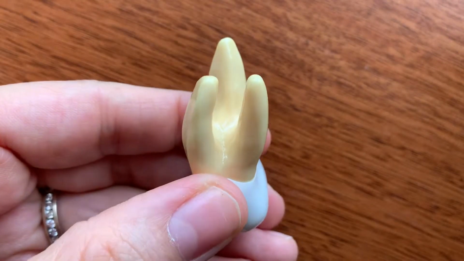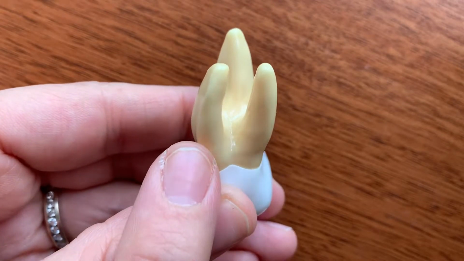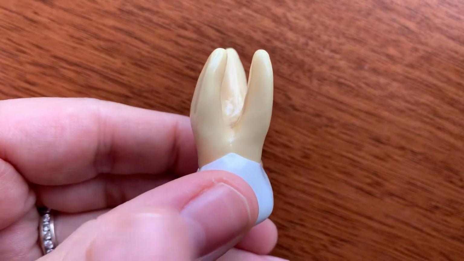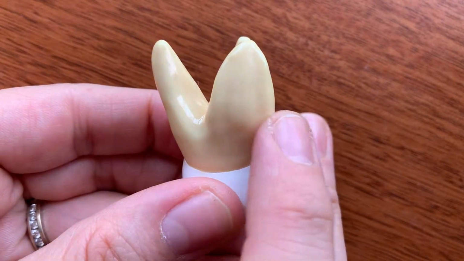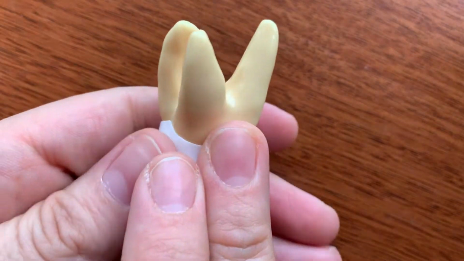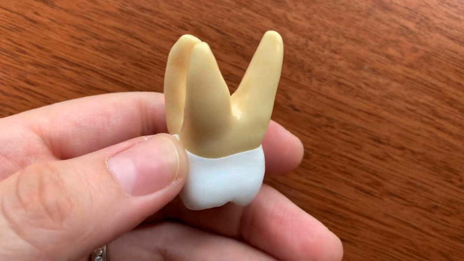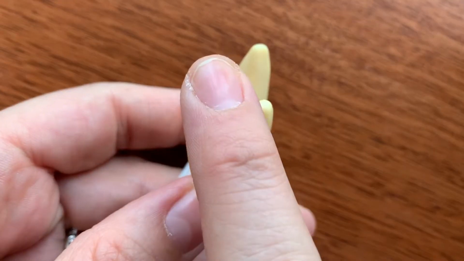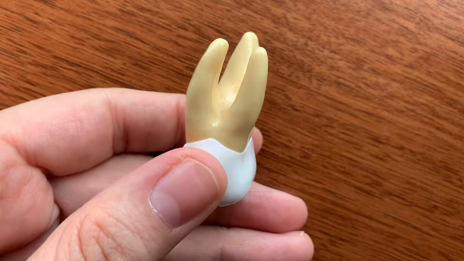Then the mesial buccal root is going to be the second largest one, and it's going to be pretty wide. It's going to be fatter. And then the distal buccal root is going to be the shortest one. Okay, so in order it's palatal, mesial buccal, and then distal buccal.